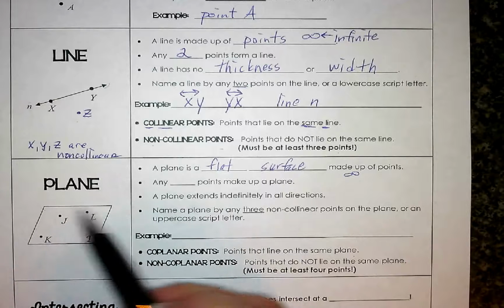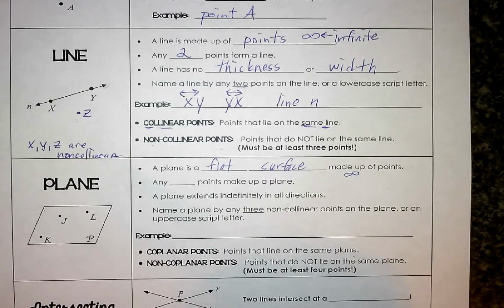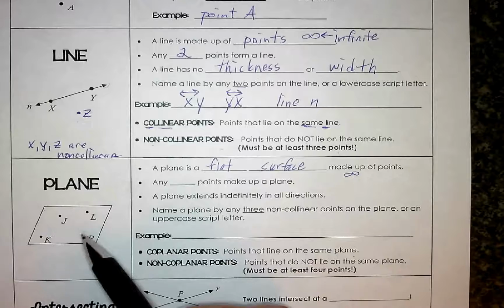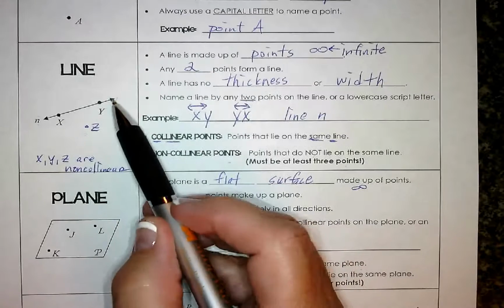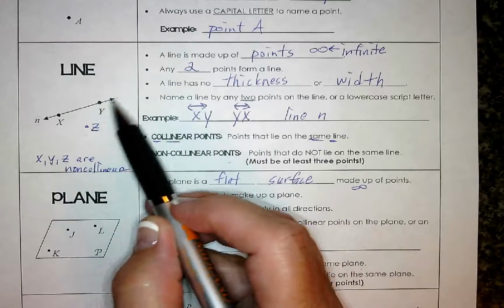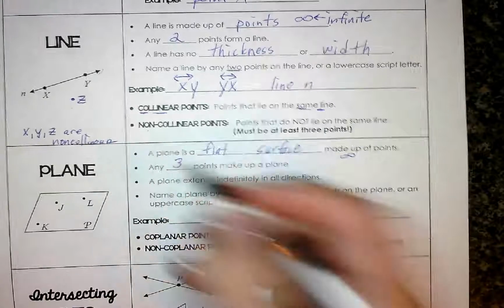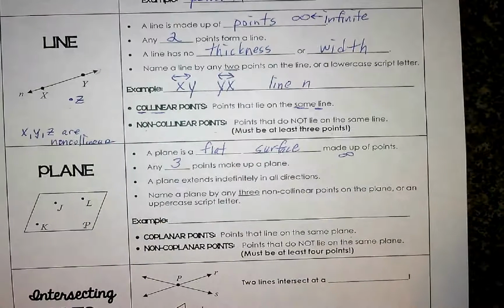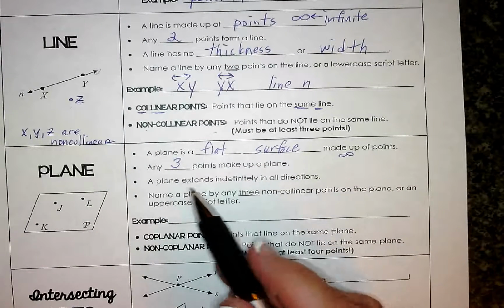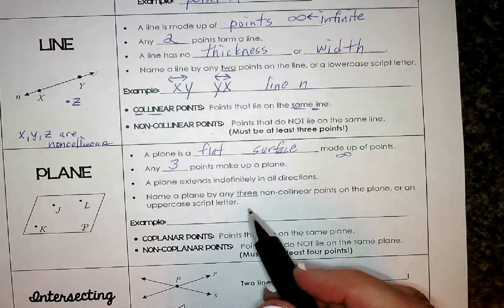We just put a border on it so we can draw it, but a plane actually keeps on going and going. Just like on the line, wherever you see arrows like that, that indicates that it keeps on going forever and ever. Any 3 points will make up a plane. Okay, and just as I said before, the plane extends indefinitely in all directions.